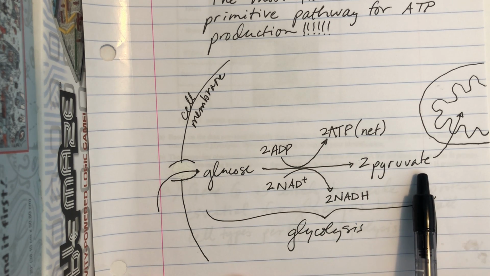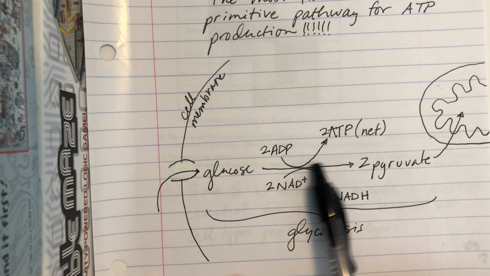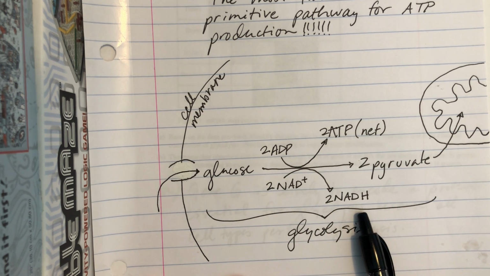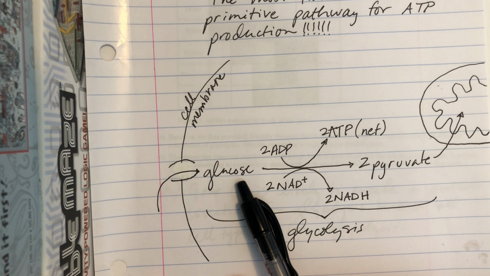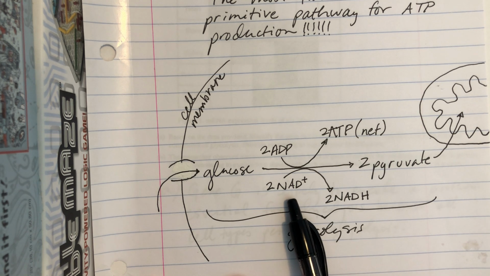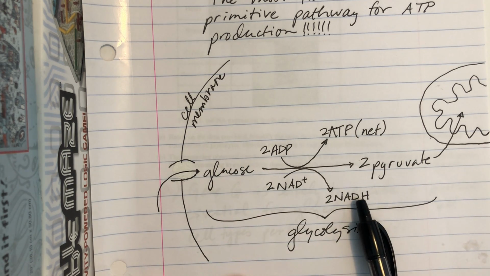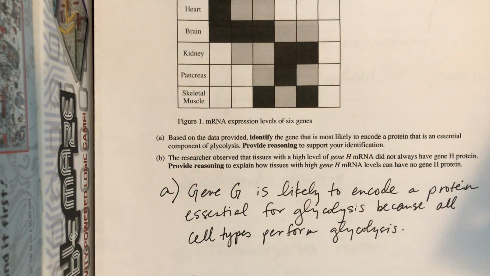It becomes 2 pyruvate. When it does that, overall 2 ATP are made. And 2 hydrogens fall out of the glucose molecule and get picked up by this electron hydrogen carrier, NAD. So this is like the taxi, picking up pieces of glucose that fall off, and this is the overall energy output of glycolysis.